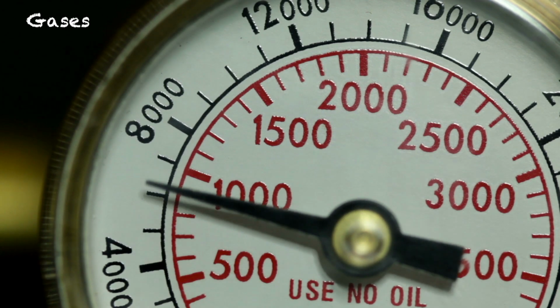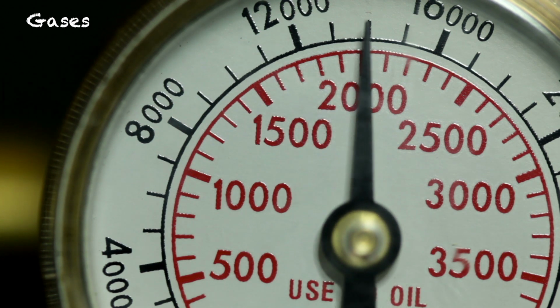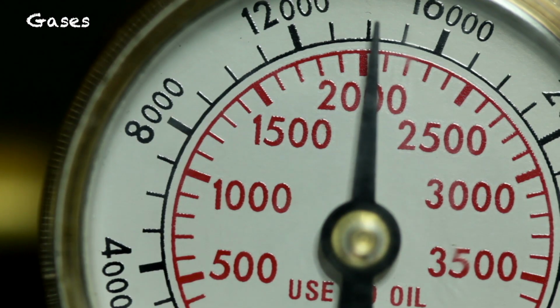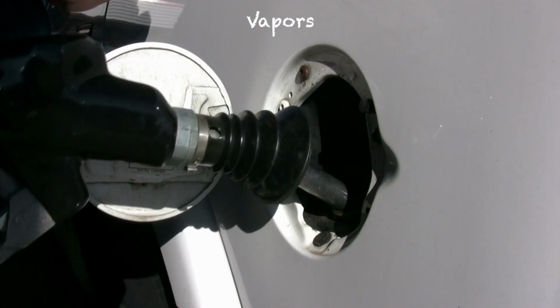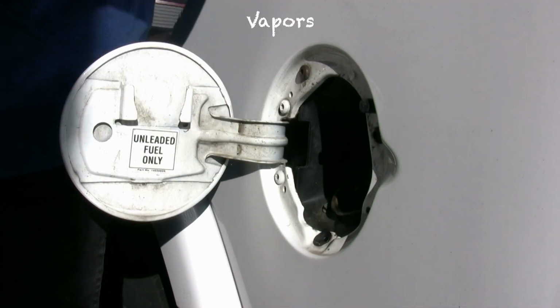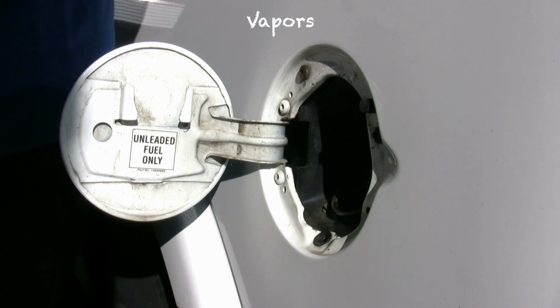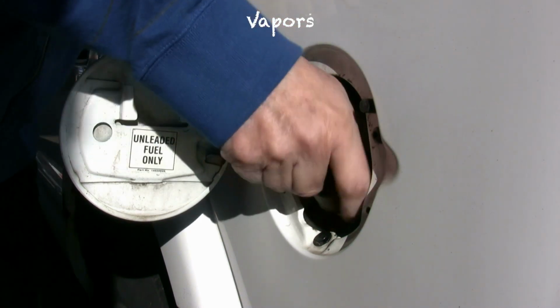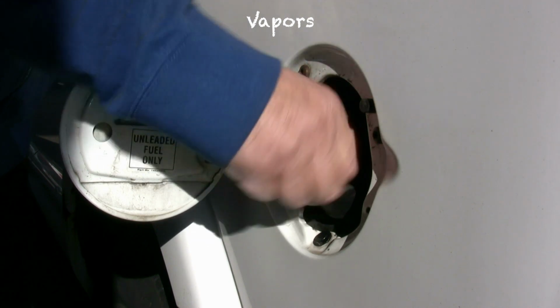Gases are low-density particles that rapidly diffuse. Chlorine is one example of a highly toxic gas. Vapors are liquids with a high vapor pressure. A good example of this would be gasoline. It's not the liquid gas that's flammable, but the vapors floating above it.